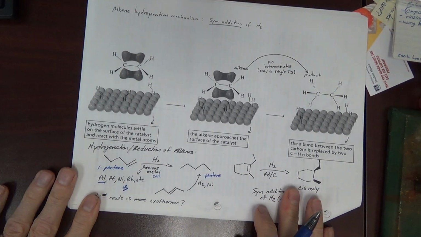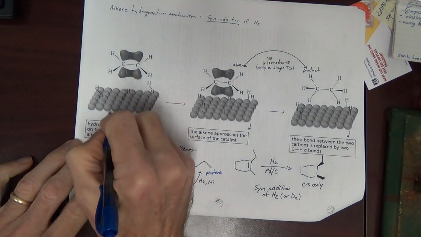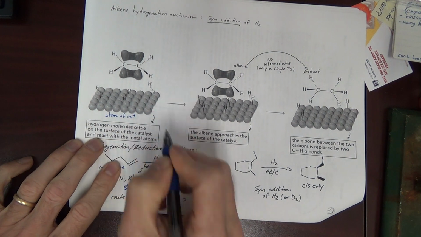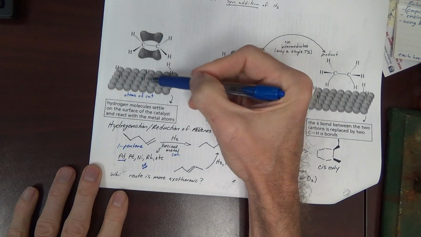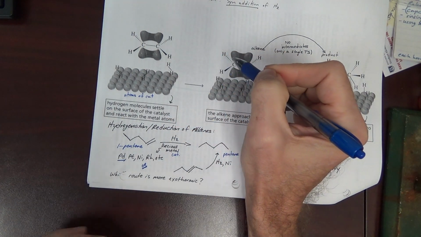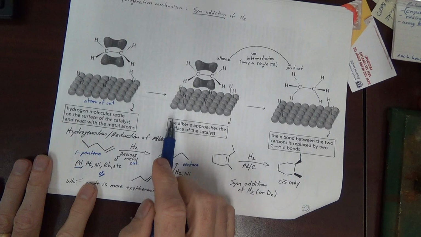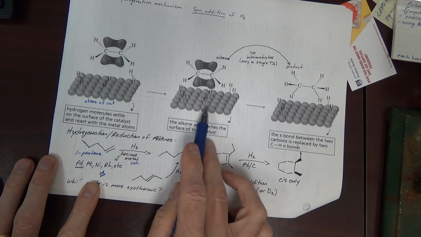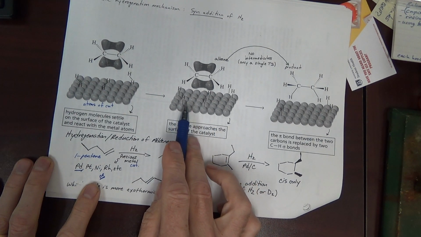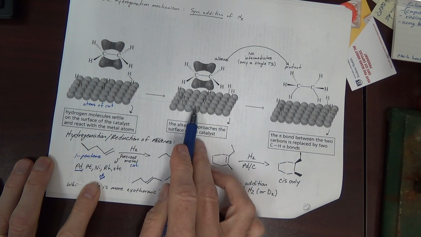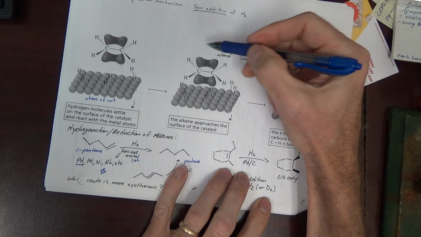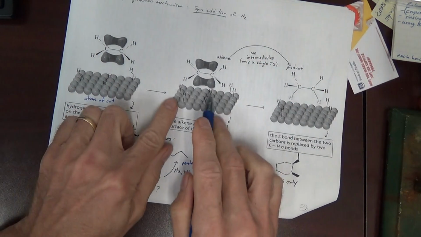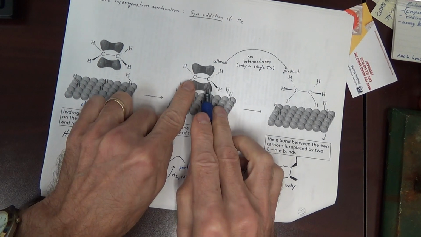Okay, mechanism for this. This is showing the atoms of the catalyst. And what happens is the hydrogen gas starts adsorbing to the catalyst, the surface. And this is not well known, but it even can start forming covalent bonds to the metal, and so the hydrogen bond is broken. At this point, the alkene approaches the surface of the catalyst, and then these H's are just sort of shot in like darts to each carbon.